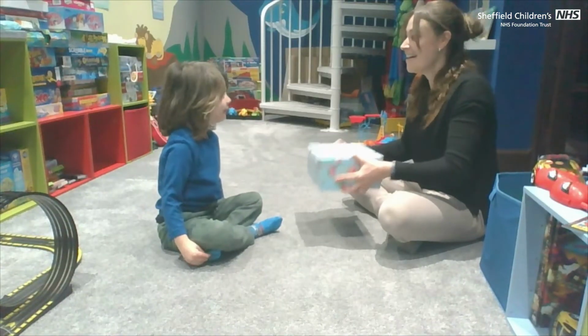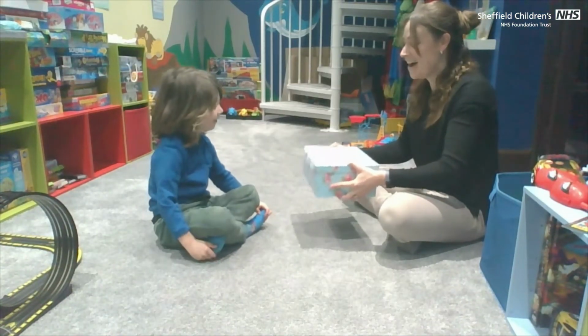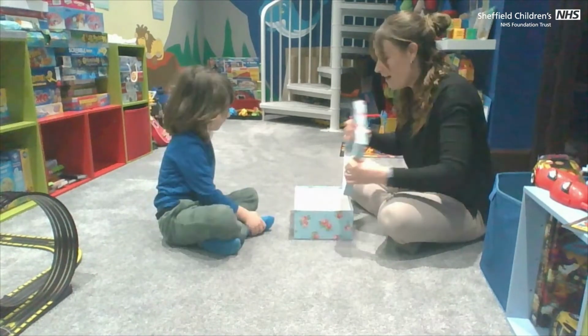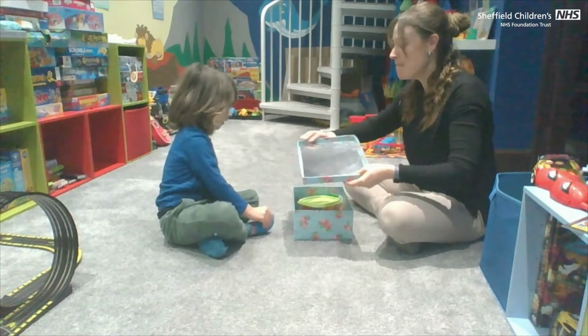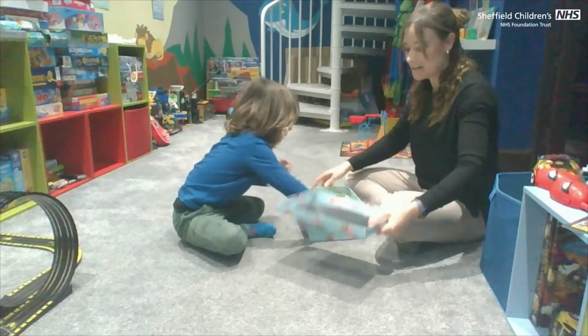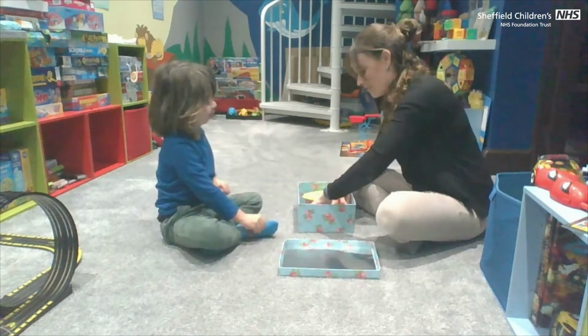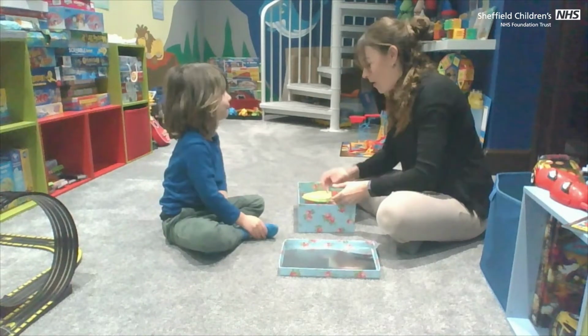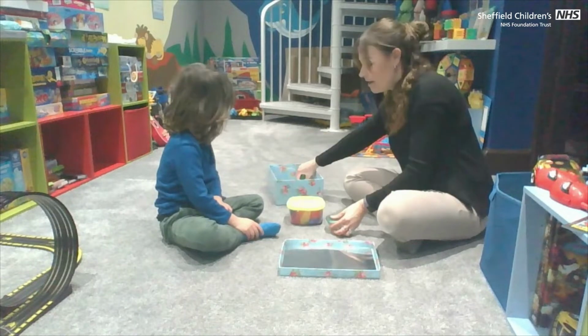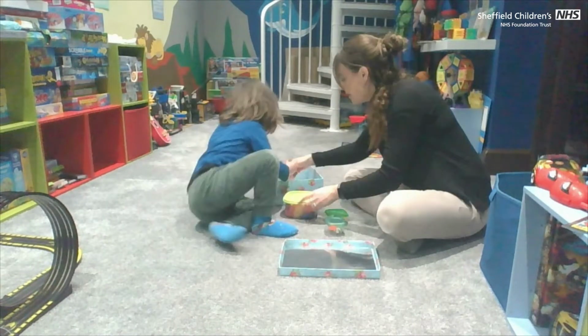Oh, Oscar, I've got a box. Shall we look inside? Lid off. Oh, a mirror. Oh, let's put our mirror on the floor. Uh-oh. And I've got some boxes. Toys in them. Boxes.